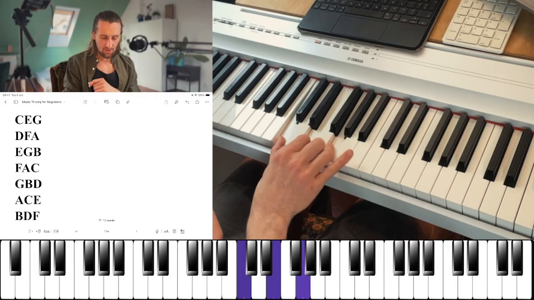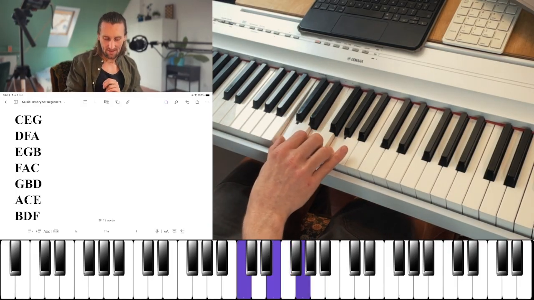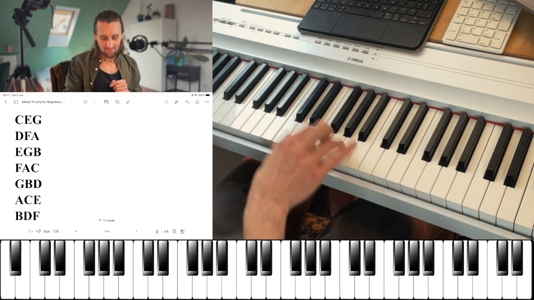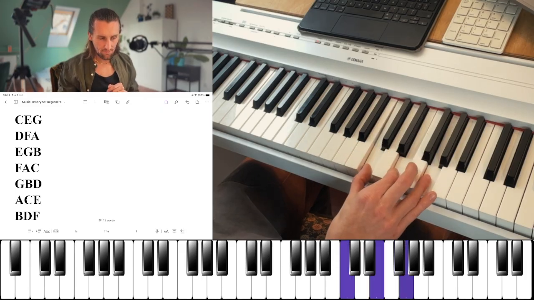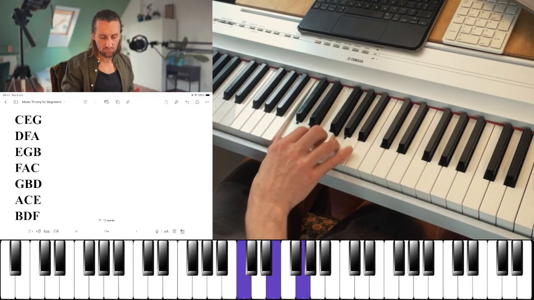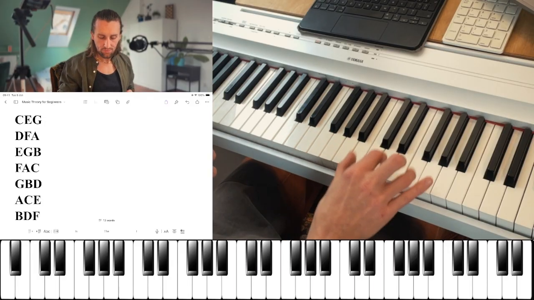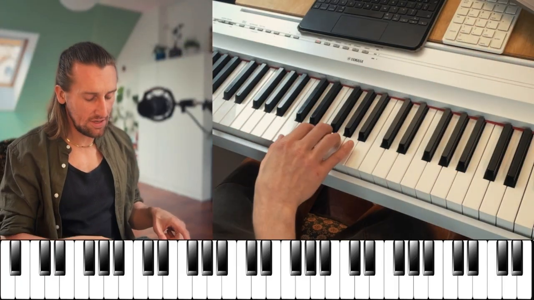So in the key of C major, we can have a major chord of C, and then there's essentially 7 primary chords, primary triads, which we can use to make music with. So we've got these chords in the key of C major.